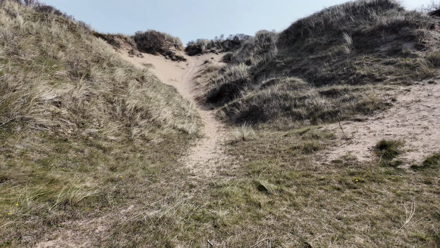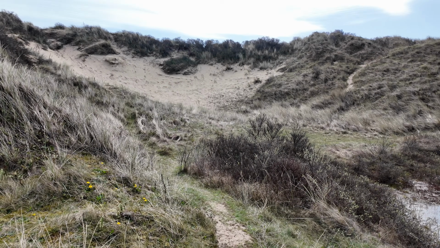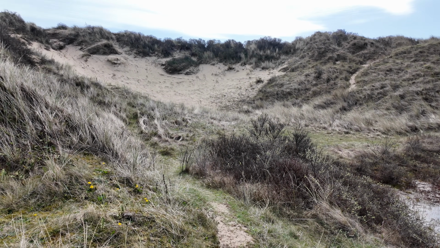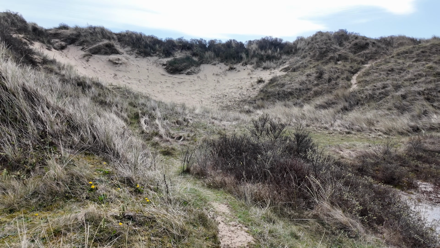Sometimes a blowout may occur, which is a big depression caused by strong winds removing all of the sand, following the loss of the protective vegetation layer.